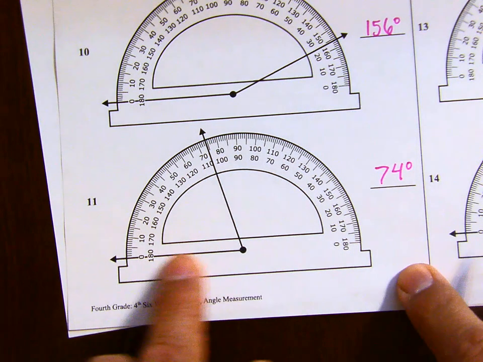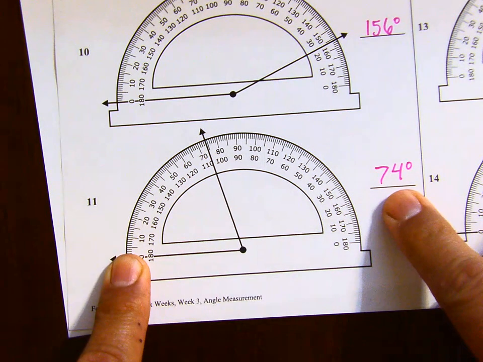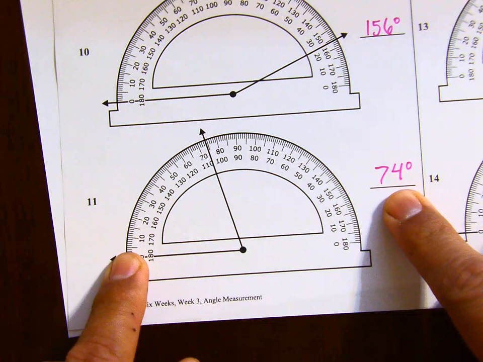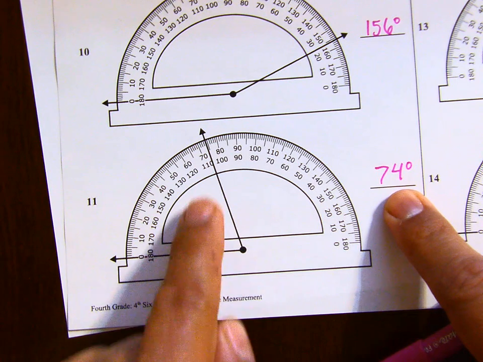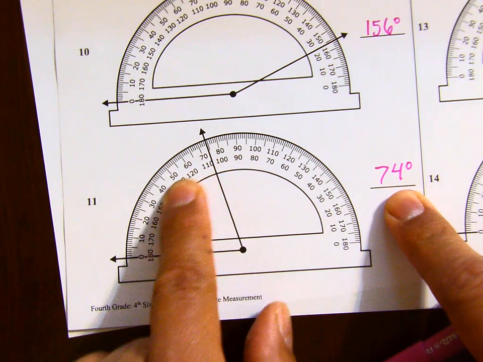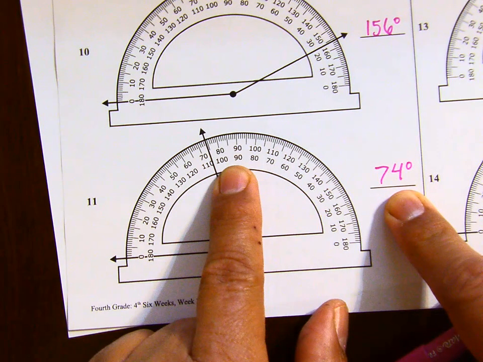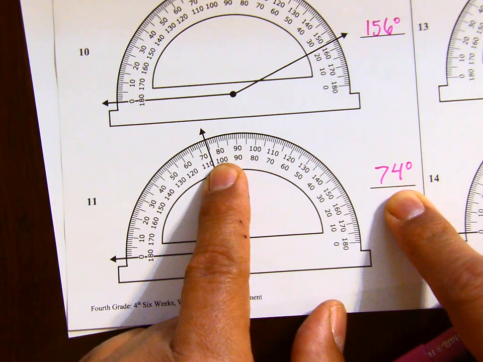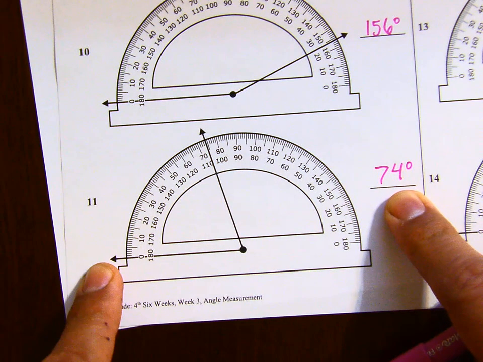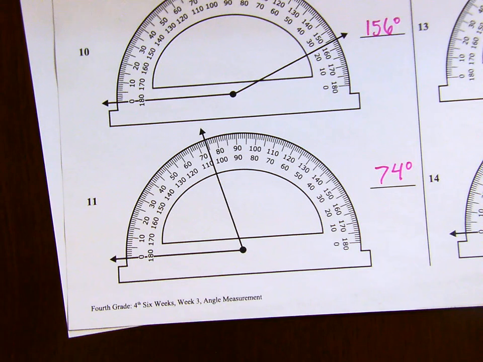Now, if this is an acute angle, the 74 makes sense. It does because acute angles are less than 90 degrees. 74 is less than 90 degrees. If I had used the bottom scale or the inner scale, I would have gotten a measure of 106 degrees. 106 degrees doesn't make sense for an acute angle because it's greater than 90 degrees. Acute angles are less than 90 degrees.